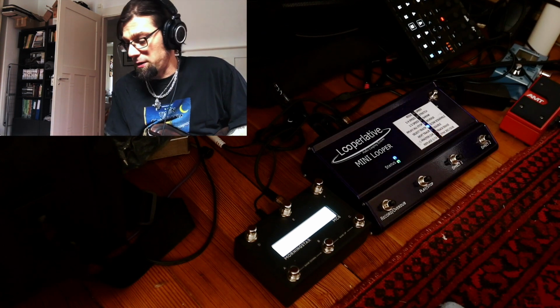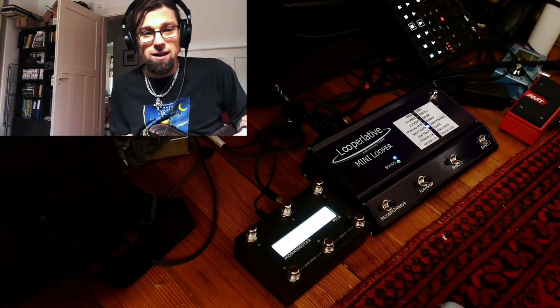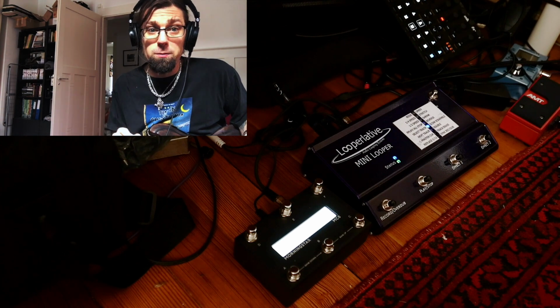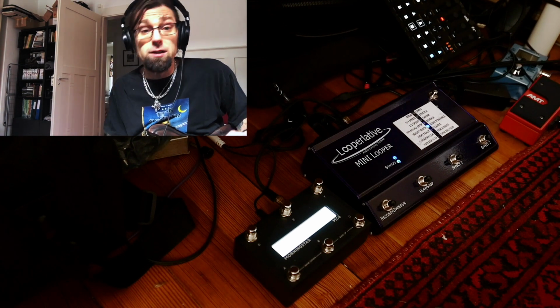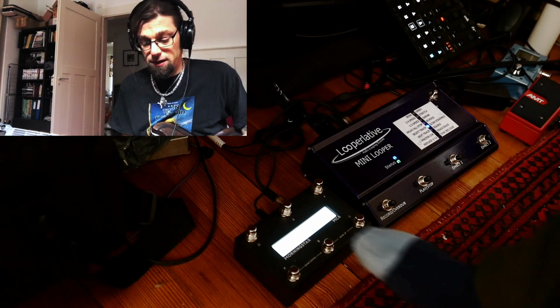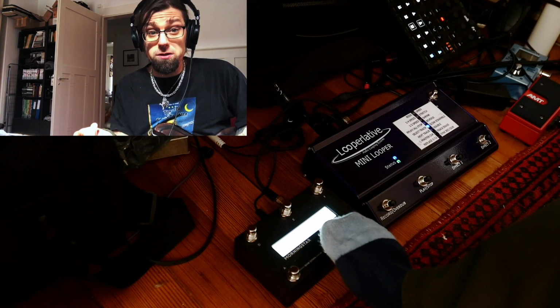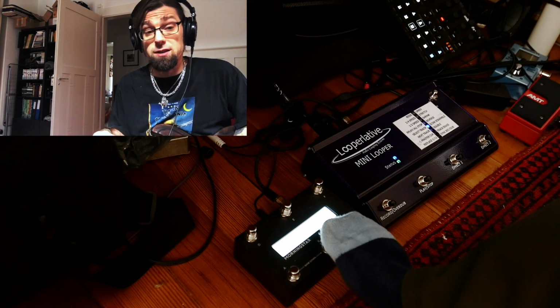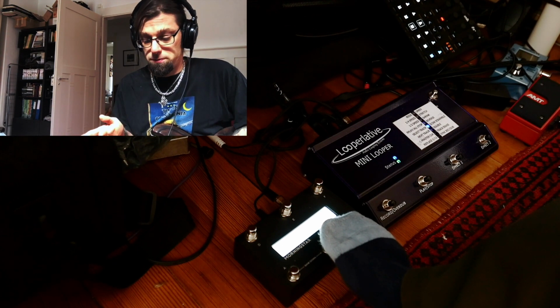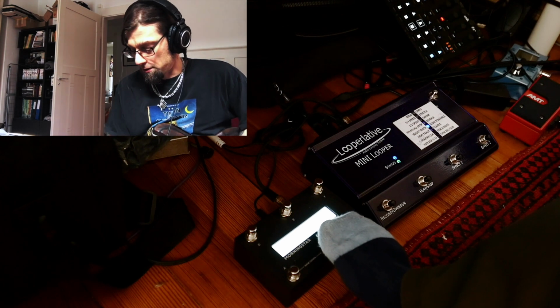Okay, this is my starting beat. Now it's just one beat. I could use the multiply to double it, triple it, etc., but I can also use the bounce. When I press the bounce, I will start the process of the bouncing, and when I press bounce once again, I will close the bouncing process.